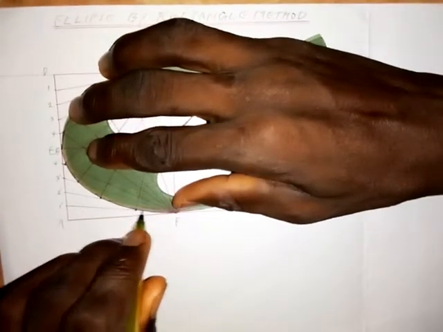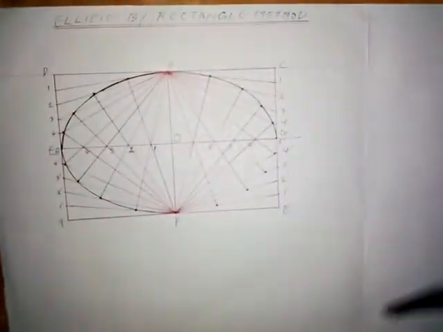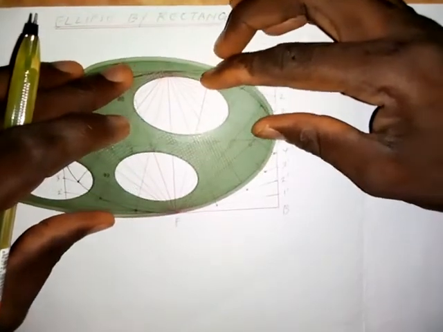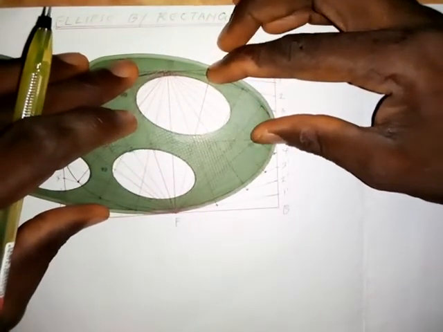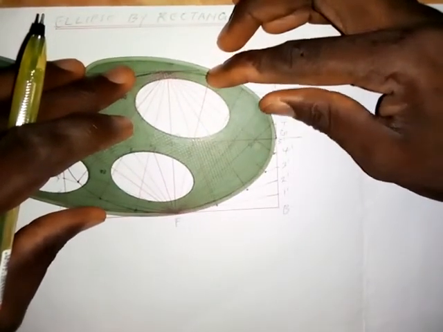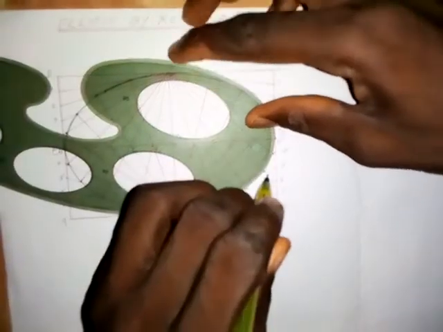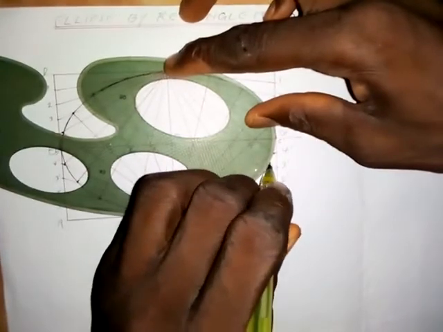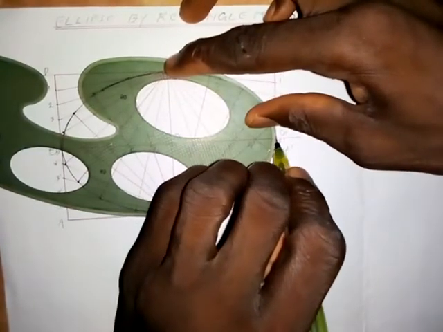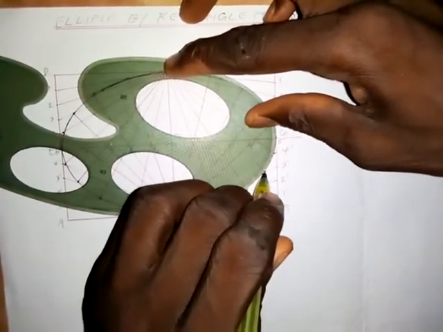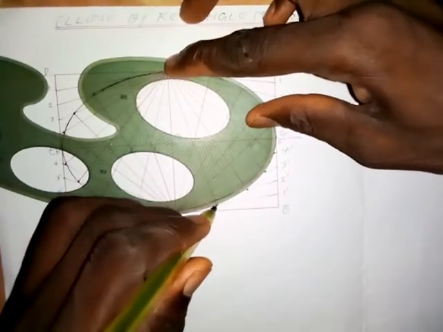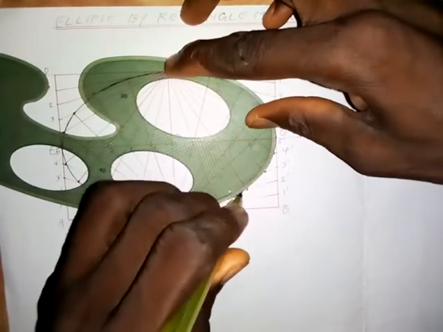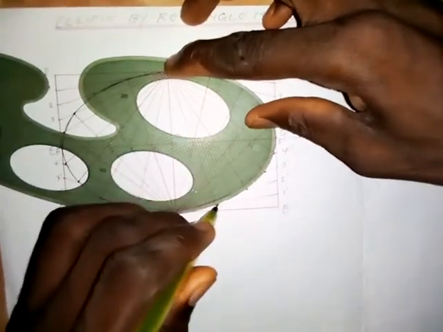Okay, all right, so we're almost done. You can join 2, you don't have to rush. If you can join 3 together, just make sure you set your French curve very well, and the points are well laid on the edge of the French curve, so that the shape can come out.